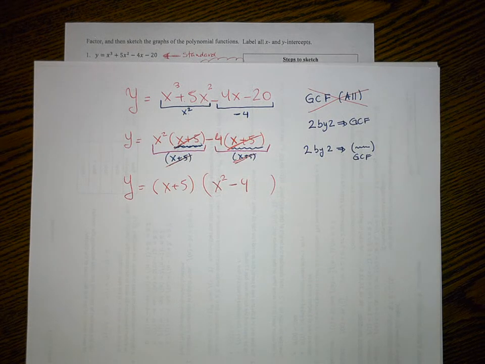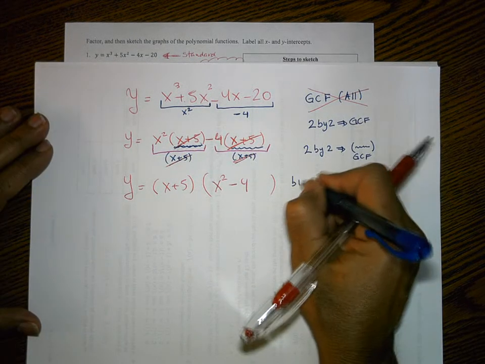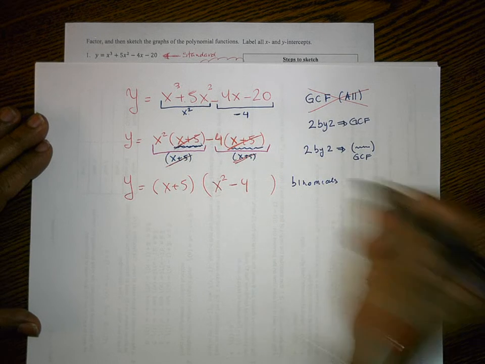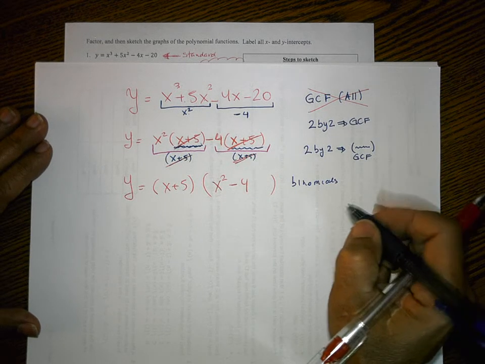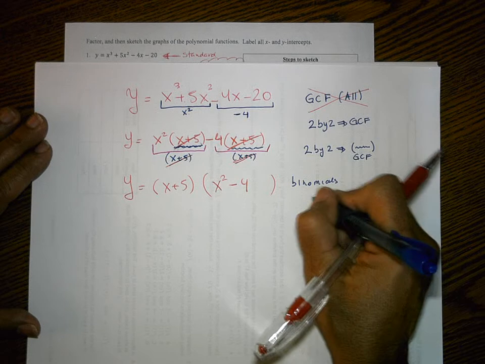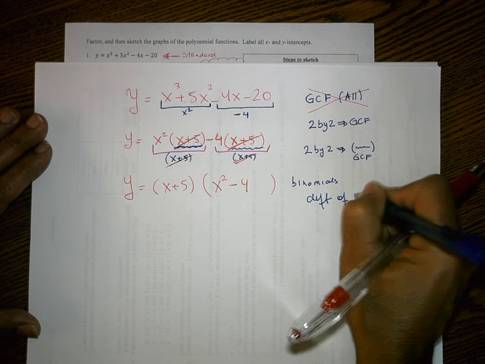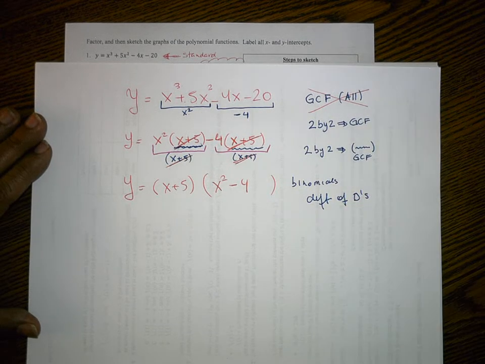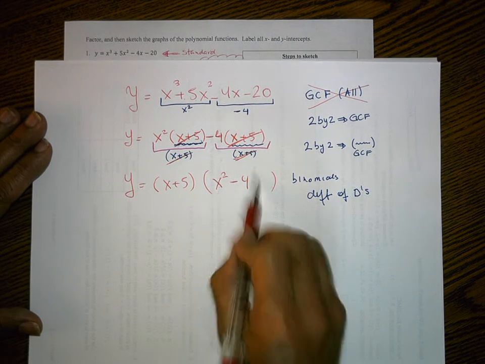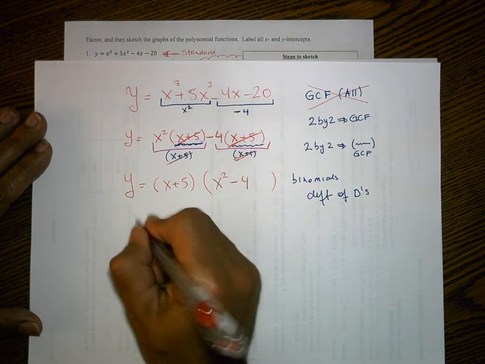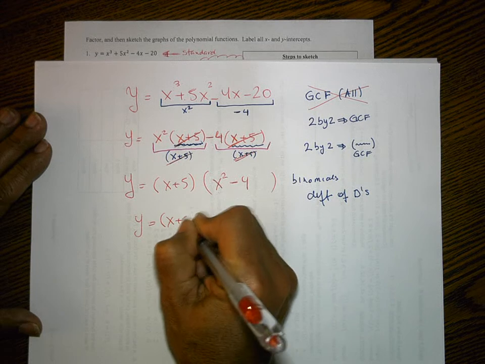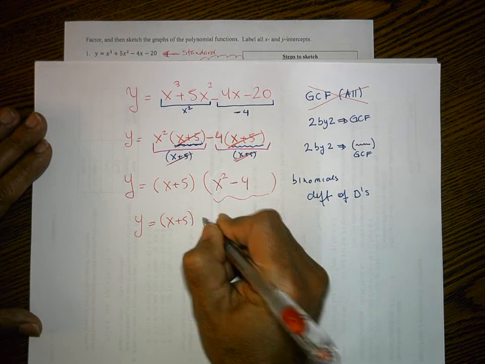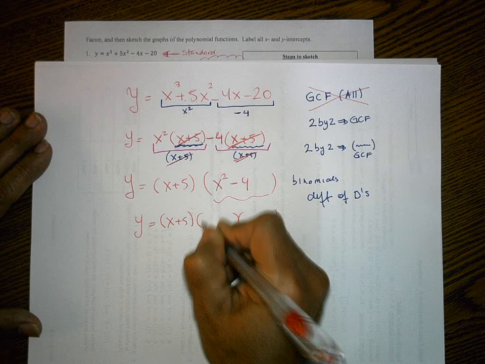Every time we have binomials, we check for what? For difference of squares. That's right. We check it for difference of squares. Okay. There we go. I see right away a difference of squares right here. Our final answer is x plus 5. And then this one, x times x gives us x squared.